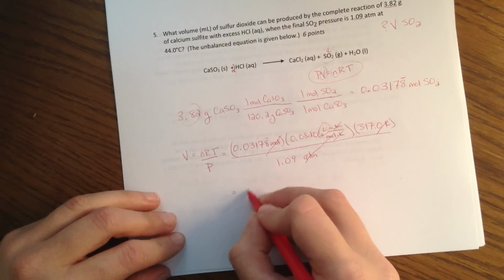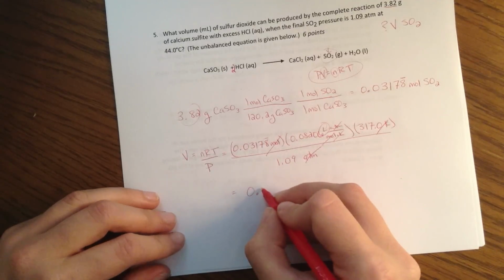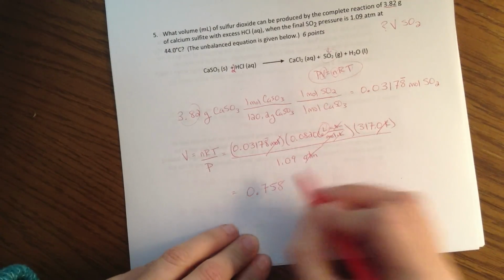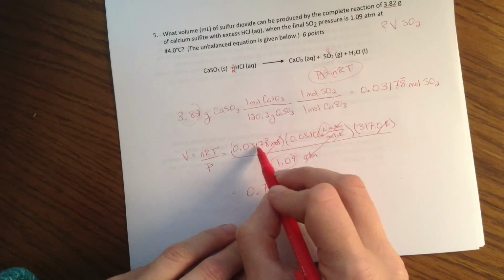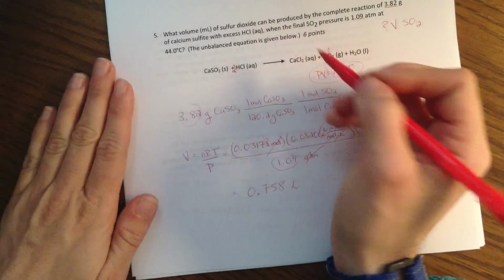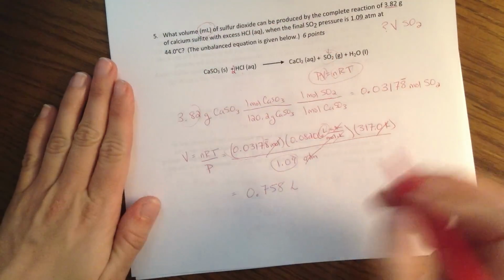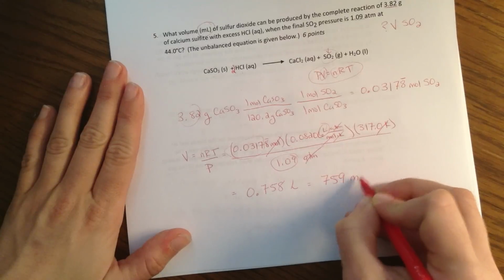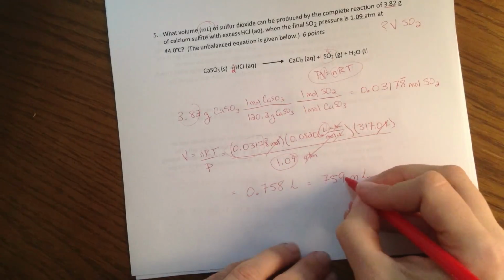We should get 0.758, 3 sig figs, because 3 sig figs here and 3 sig figs here. Liters. We were asked, though, for the volume in milliliters, so we have to convert this. 759 milliliters. Oh, excuse me, 758.